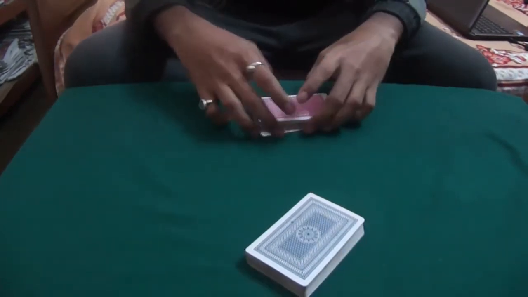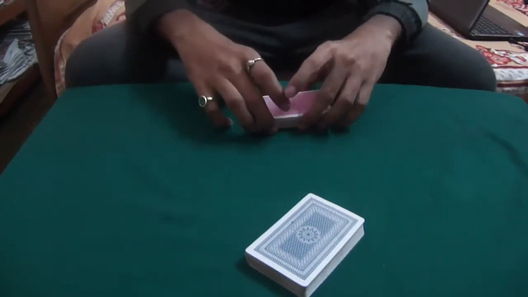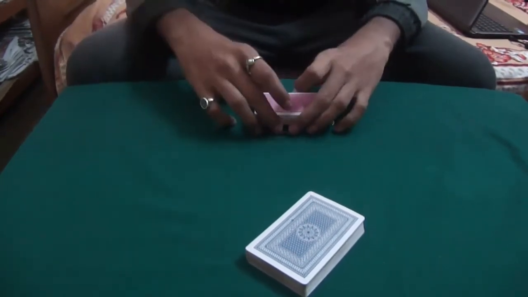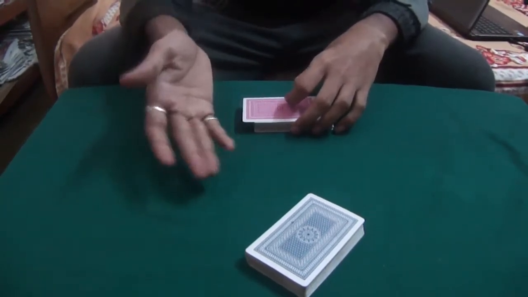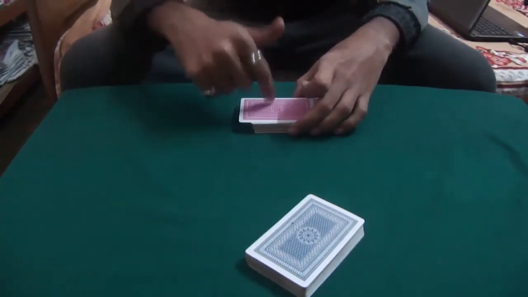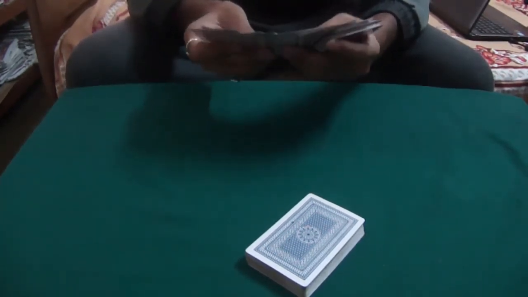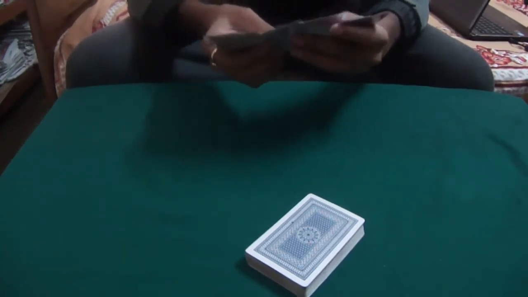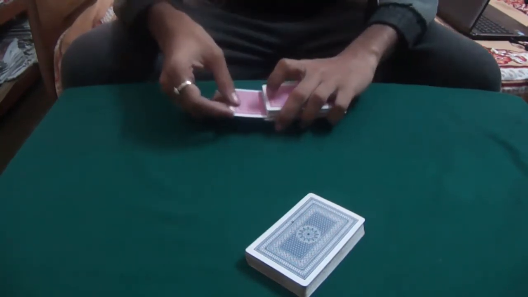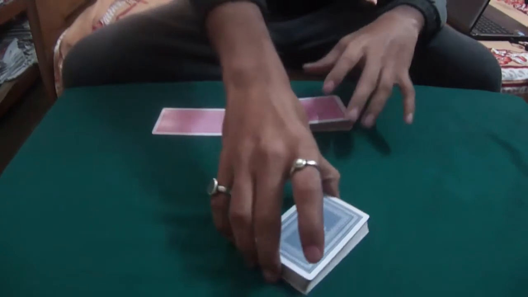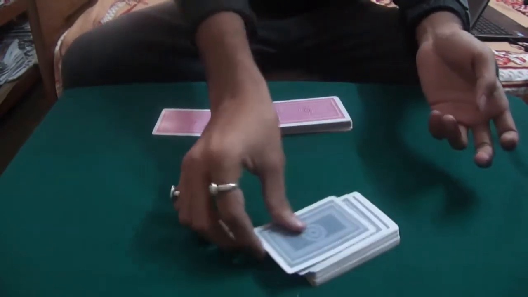So I take their deck, they take my deck, and I again ask them to do the same thing, that is, to find the same card that they just found in their deck, so it's completely fair. So let's see, I choose a card. Let's say I choose this card, okay? And the spectator will, let's say, choose this card, okay?